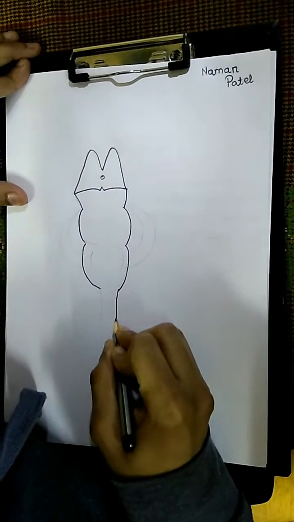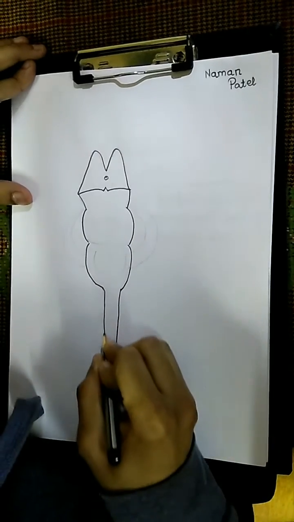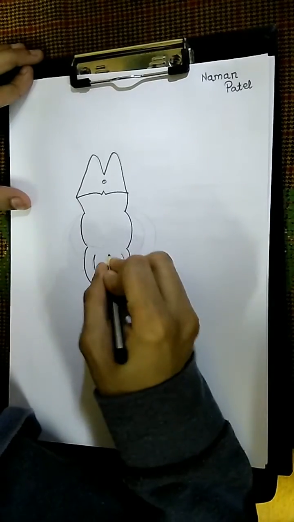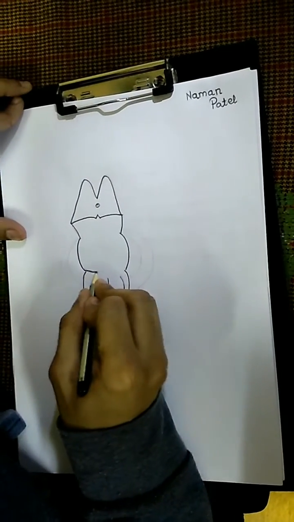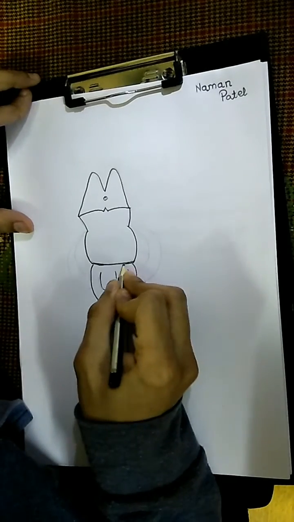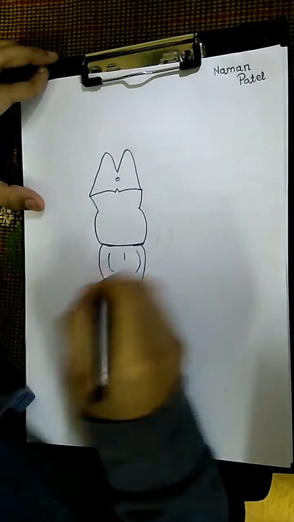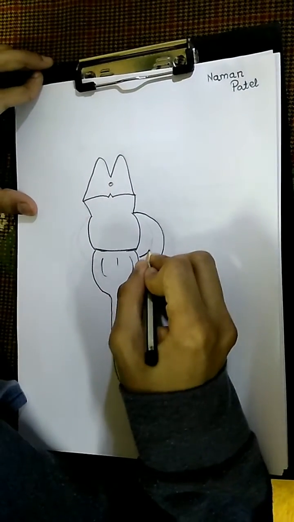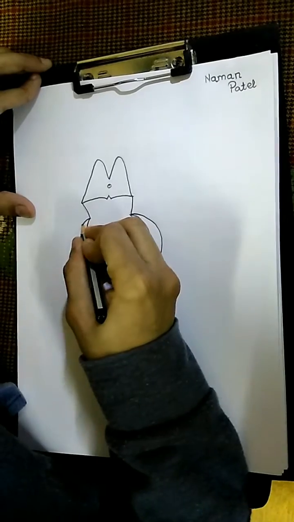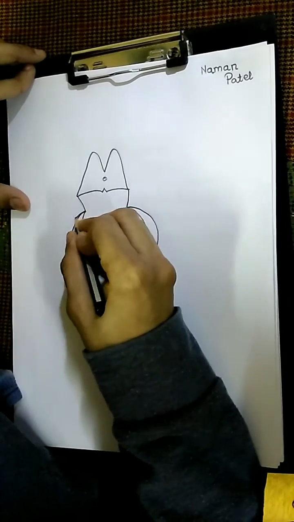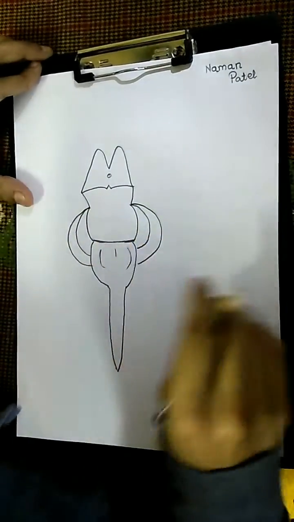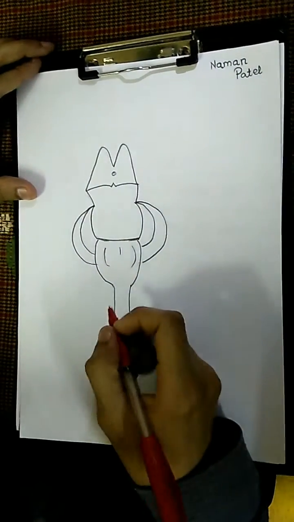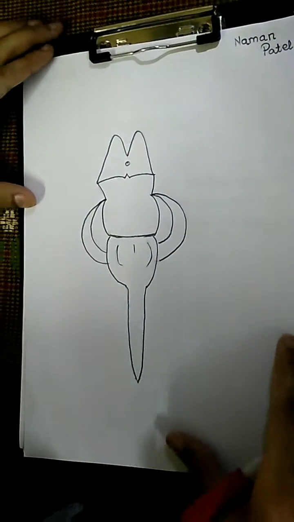This is the brainstem and the spinal cord. And here is the pontomedullary junction, and of course don't forget to draw the cerebellum. So this is a structural view.